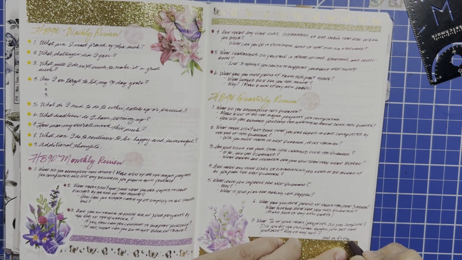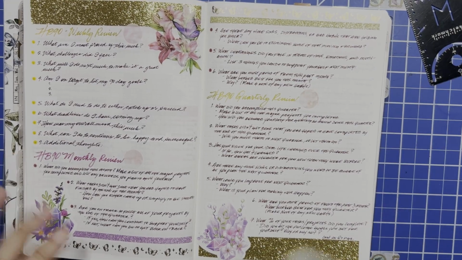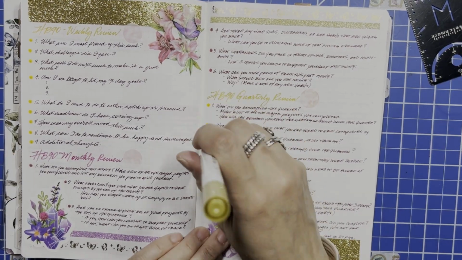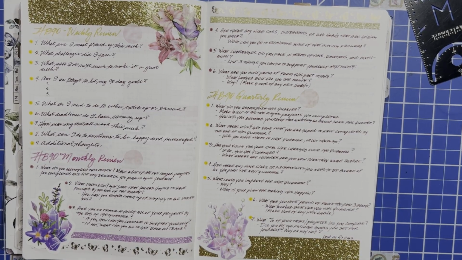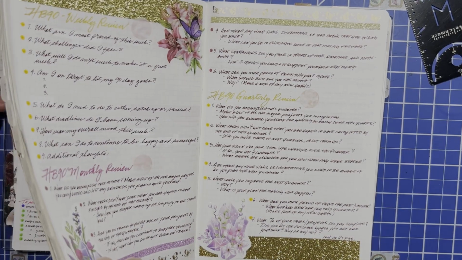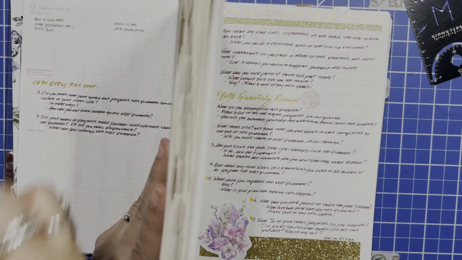Will this spread be in my 2026 planner? Yes. This time it will be there before I start using it. I do find that I'm less distracted and more focused on completing projects when I'm reflecting on them on a regular basis, which is why this is another must-have spread for me.